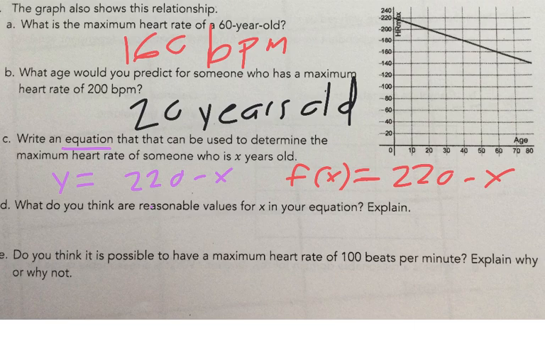So 220 was the initial? Go ahead. I don't know what to explain. Okay. Well, never mind. I'll just keep trying to explain it my way. I'll try to fit it in my box.